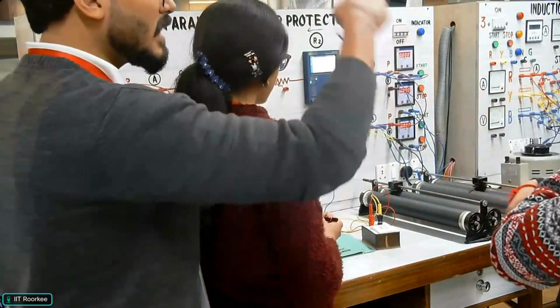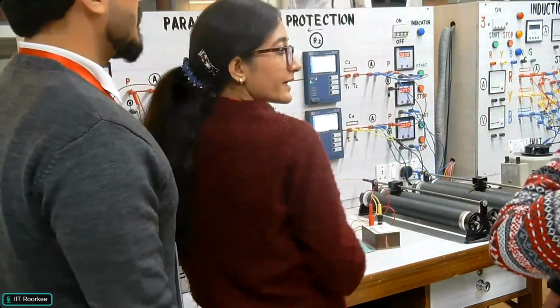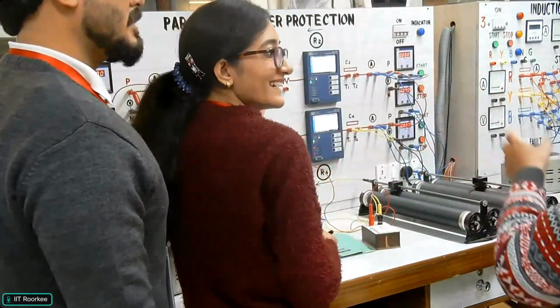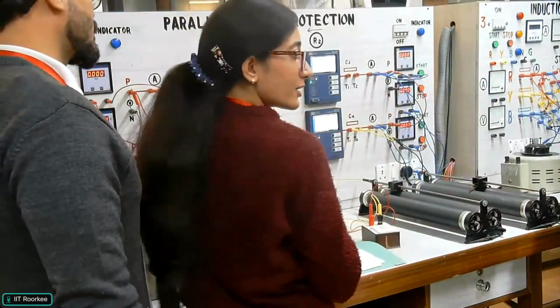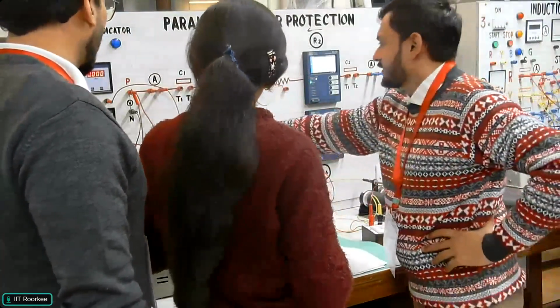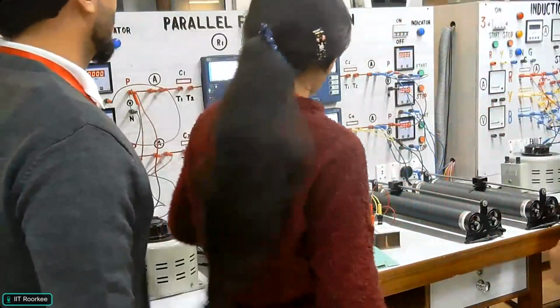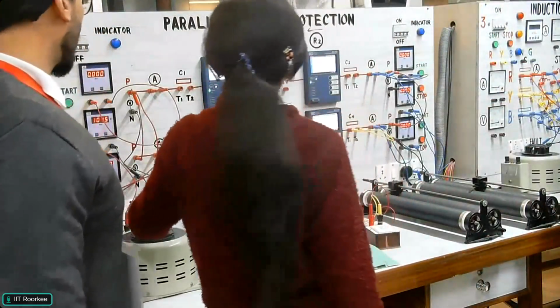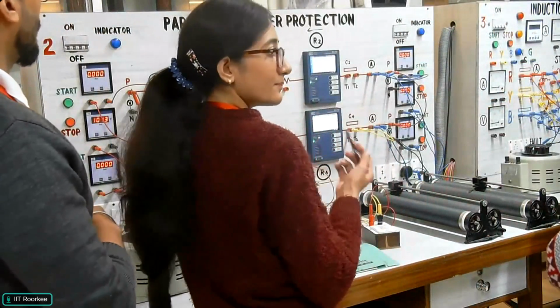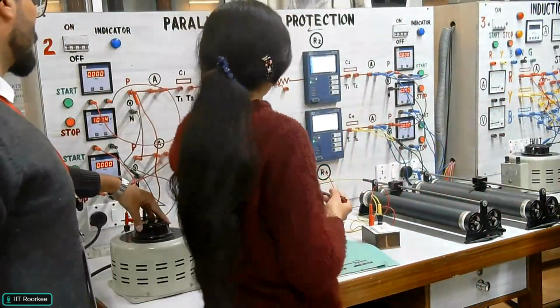So the path has to be completed. The fault will feed both parts. Yes. So the main idea behind this is the design of the protection scheme and secondly the use of the backup.